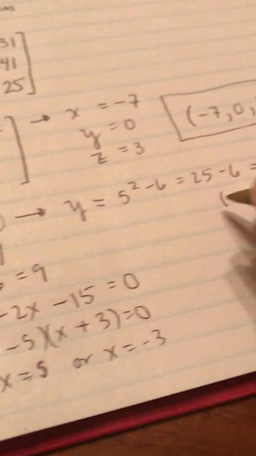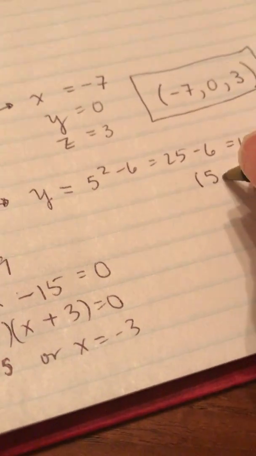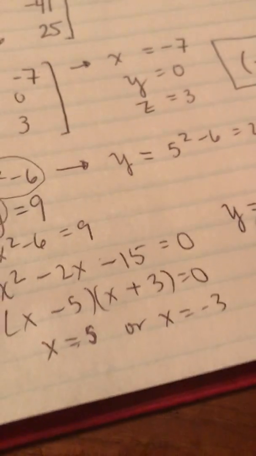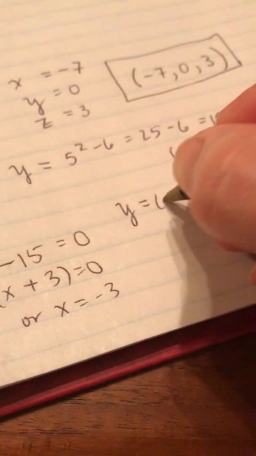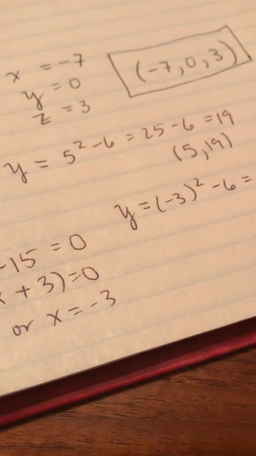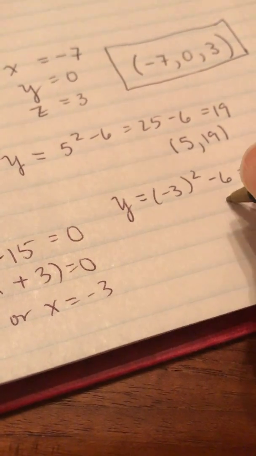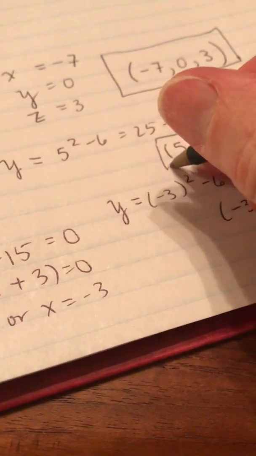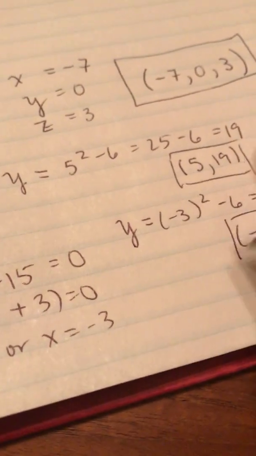X is 5, y is 19. And similarly, if x is negative 3, plug in negative 3, and you get 9 minus 6, which is positive 3. So negative 3, positive 3 is the other solution.